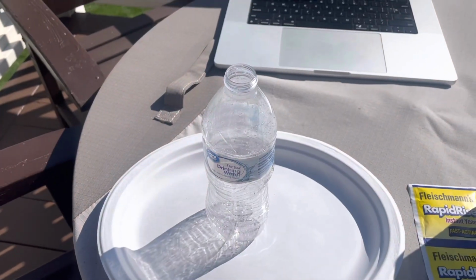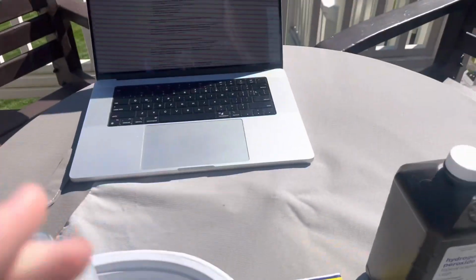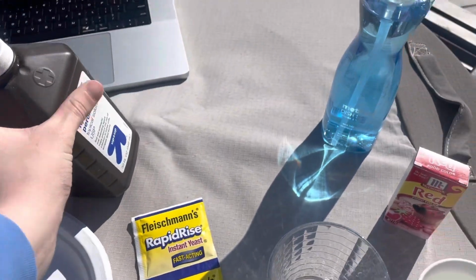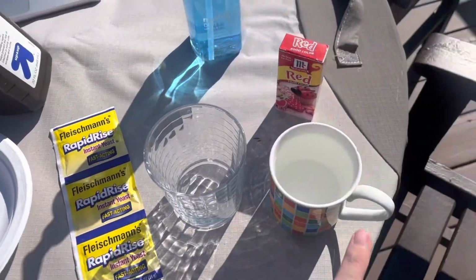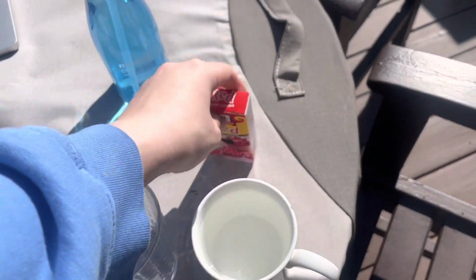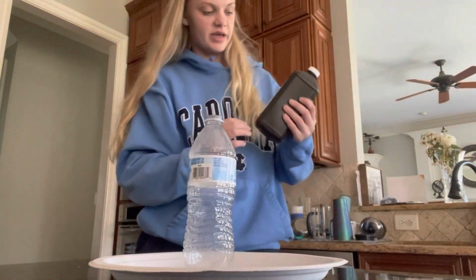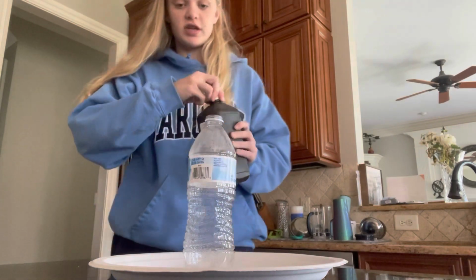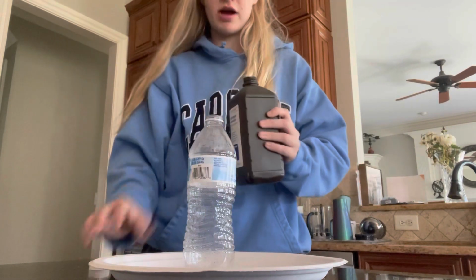So now that we know the background of this experiment, let's take a look at what it's supposed to look like. For this experiment, you're going to need a 12-ounce plastic bottle, 3% hydrogen peroxide, dish soap, dry yeast, warm water, and optional, any color of food coloring. You're going to start this experiment by dumping in roughly around 2 inches of 3% hydrogen peroxide into your 12-ounce plastic bottle.